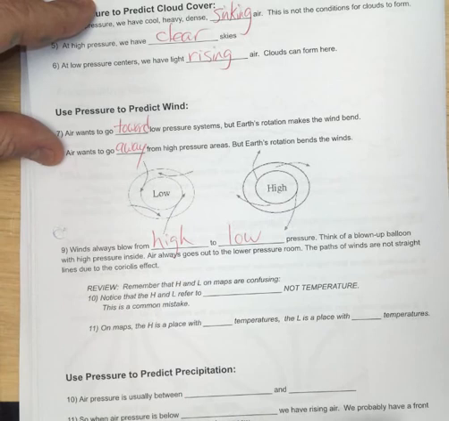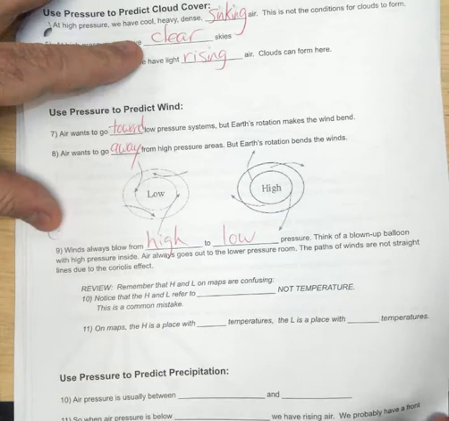Think of a blown up balloon with high pressure on the inside. Air always goes out to the lower pressure room around it. The paths of winds are not straight lines due to the Coriolis effect.